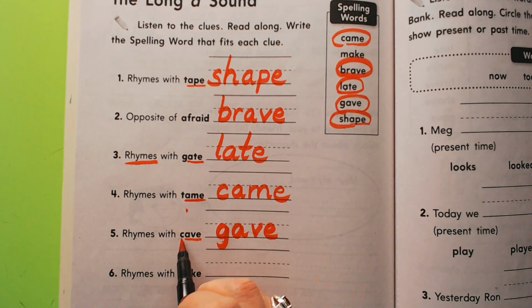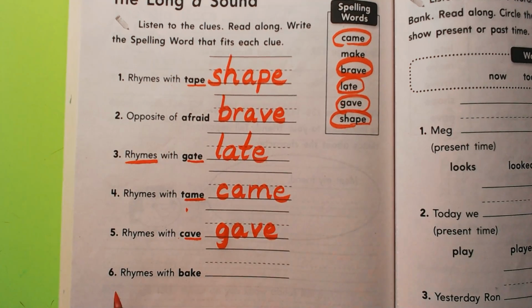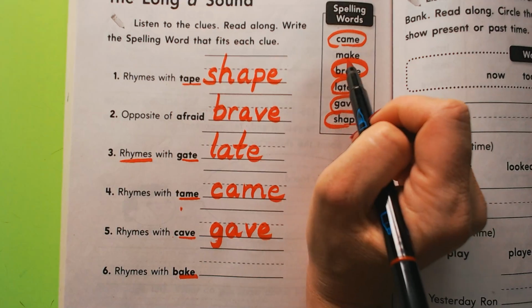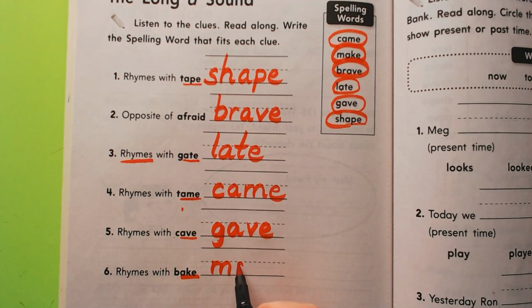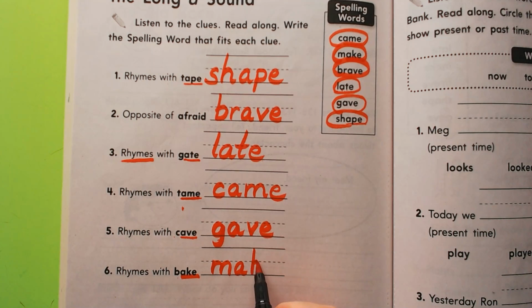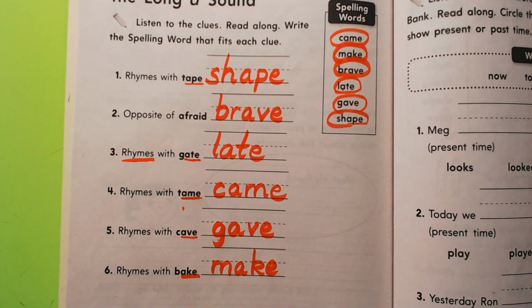G-ave, c-ave. Okay, finally we have the last word that rhymes with bake, which ends with A-K-E, and that's make. Bake and make. Right.